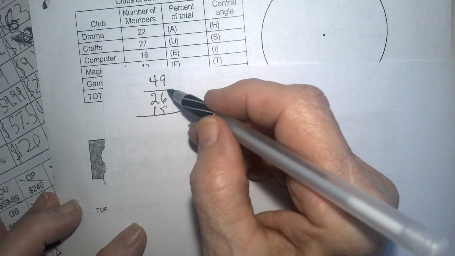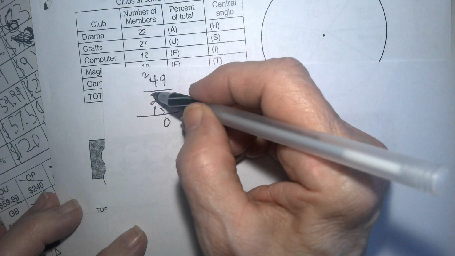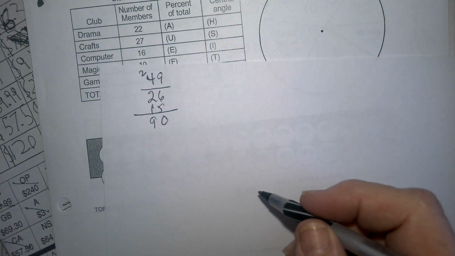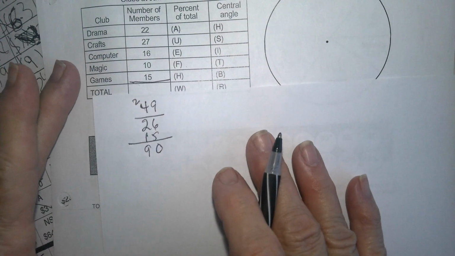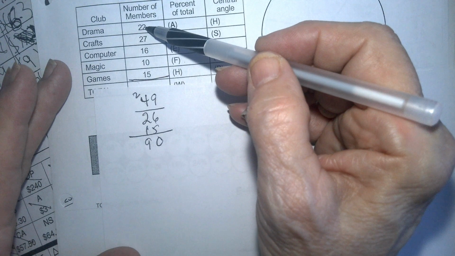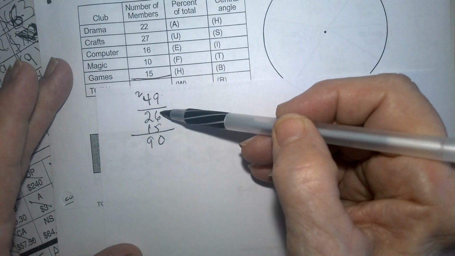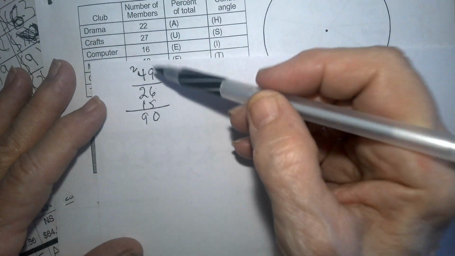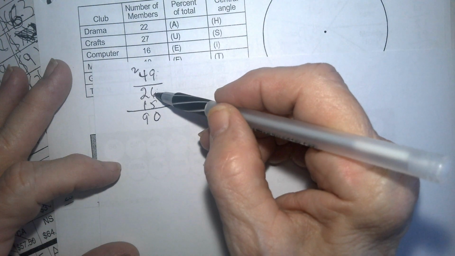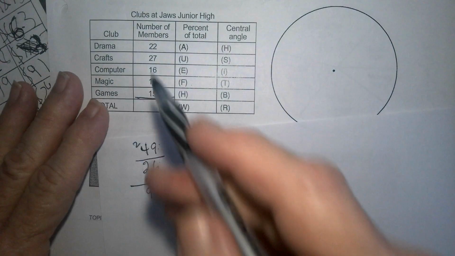Let's find out. 49, that's 26, 65, 75. So it is out of 90.